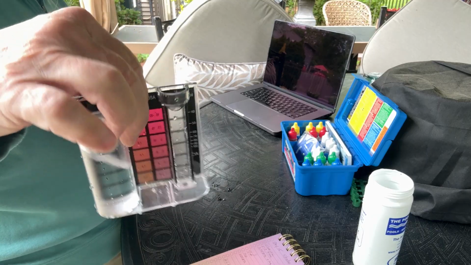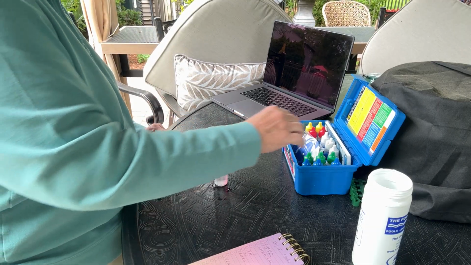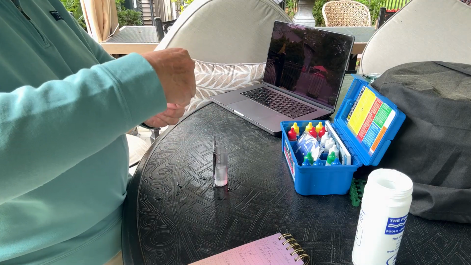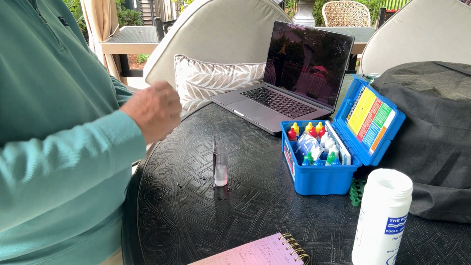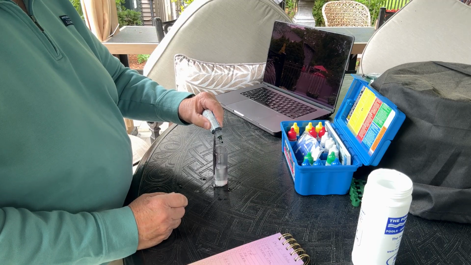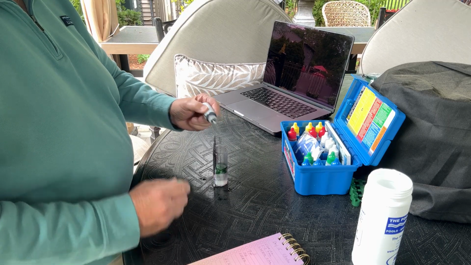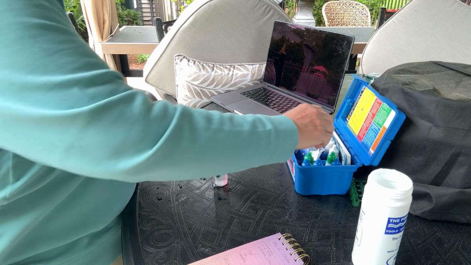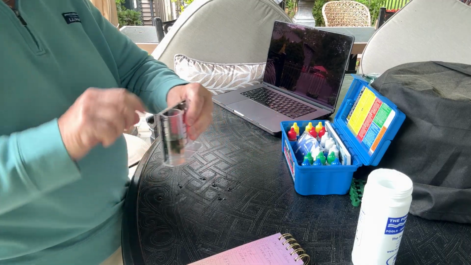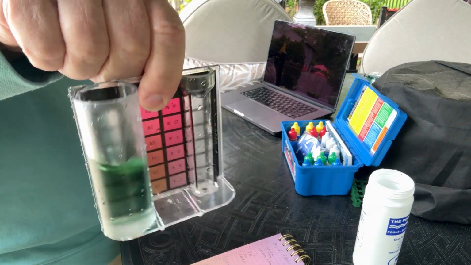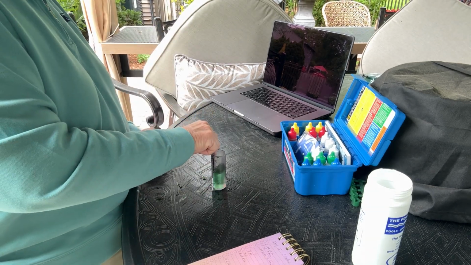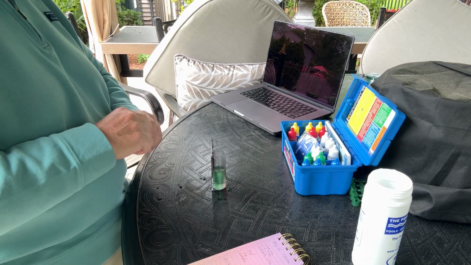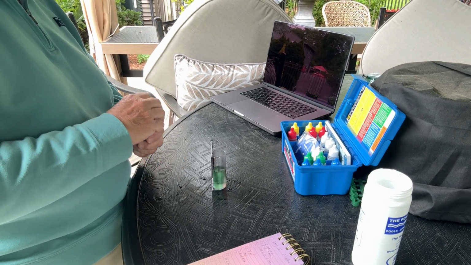We're going to add 5 drops of R008. We're going to swirl that. It's going to be like a little tornado when we do it. That's all mixed up to green. And then we're going to add drops of R009 until we turn from green to red.